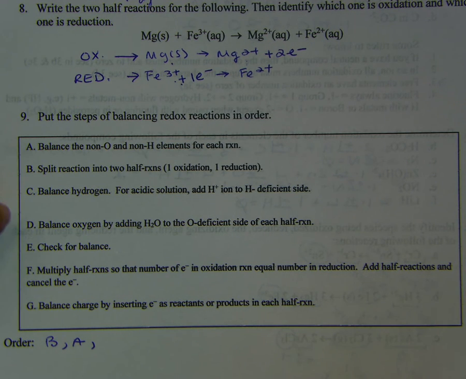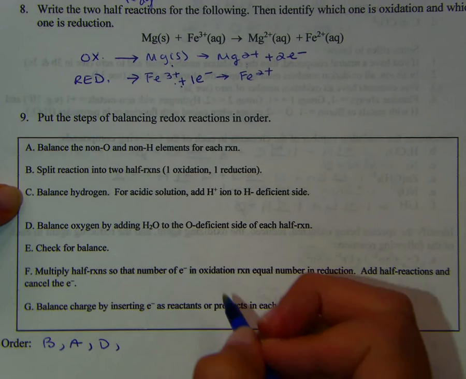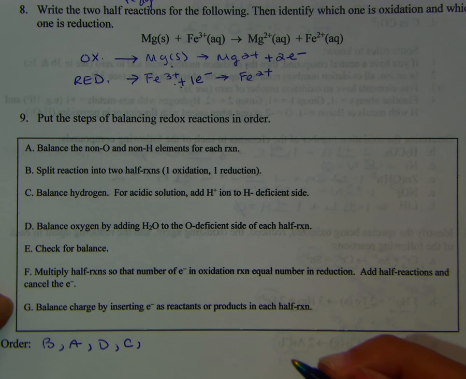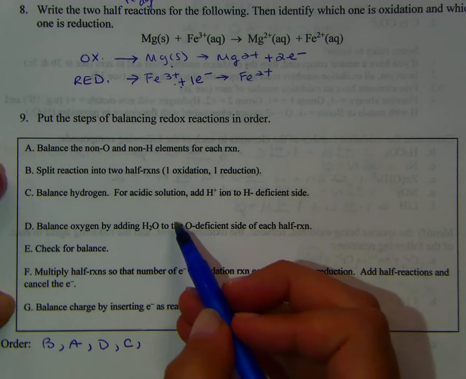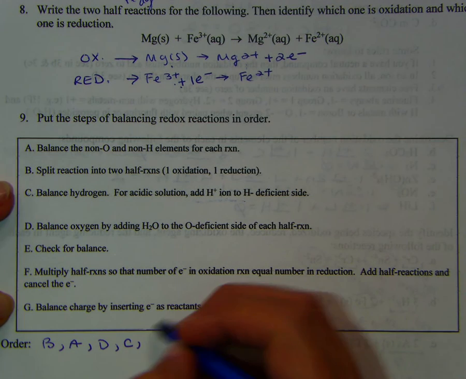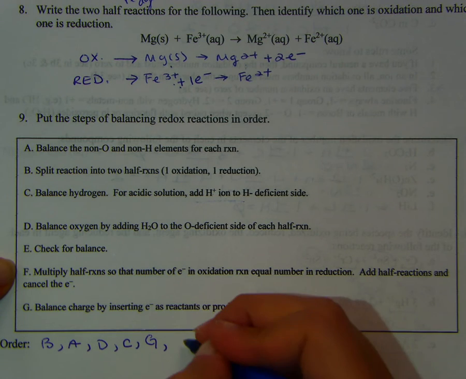Okay? Next, what you're going to do is balance the oxygen singularly by adding on water. Finally, you're going to balance the hydrogen because, again, you just added a bunch of water. Then you're going to balance the charge because, again, you just added on a bunch of protons. Then you're going to multiply them to make sure that you get rid of all those electrons because you can't have any of those in the final cut.